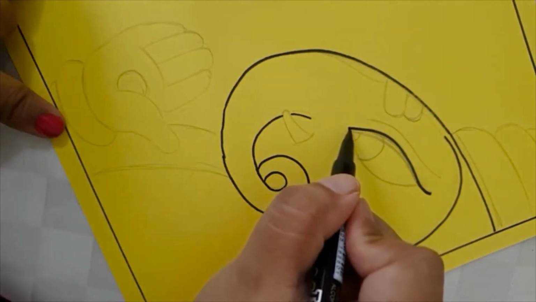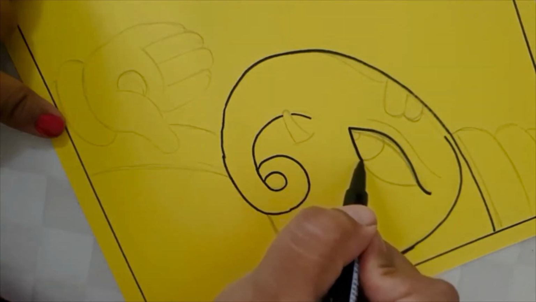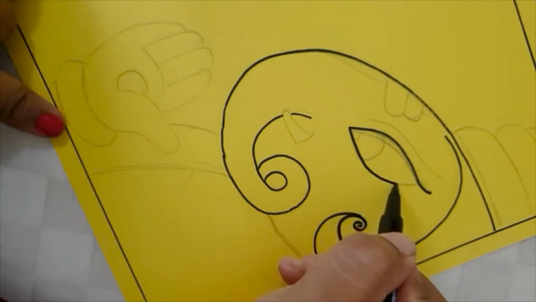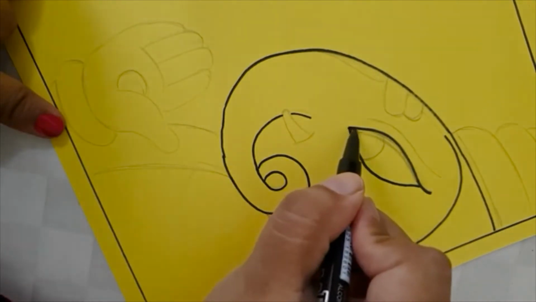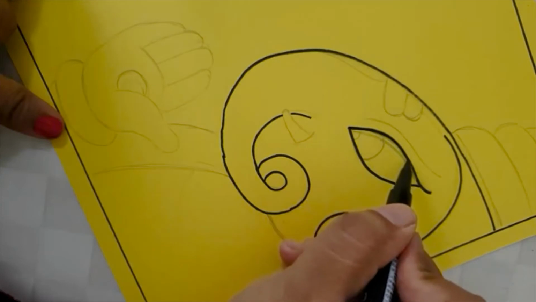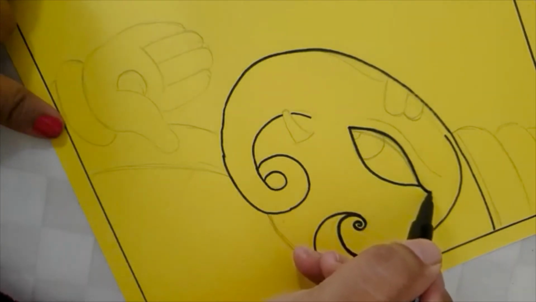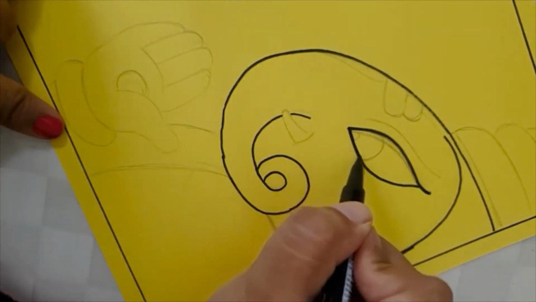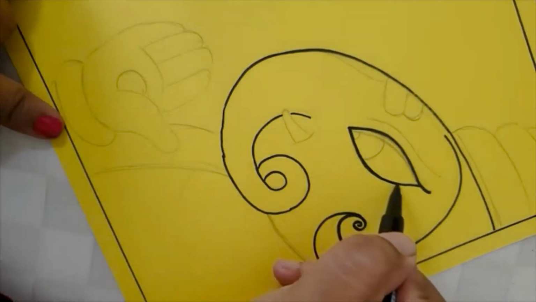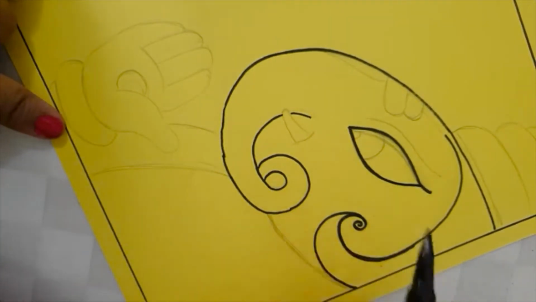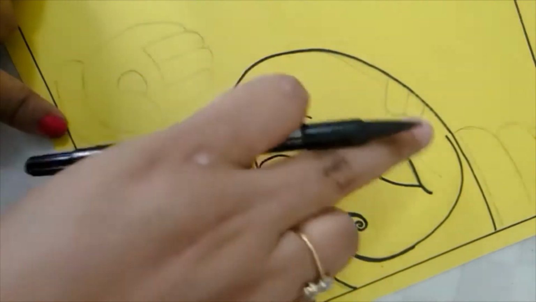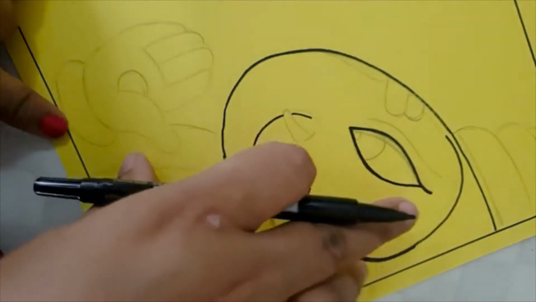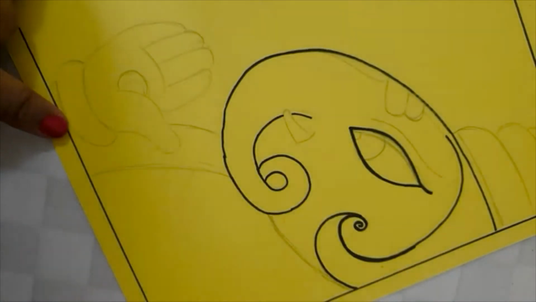The eyes will be like a fish. It will be long, broad in center, and a beautiful shape like this. Whenever you draw an elephant or Ganpati, it has to be always fish shape like this. This is the beauty of the face of Lord Ganesha.